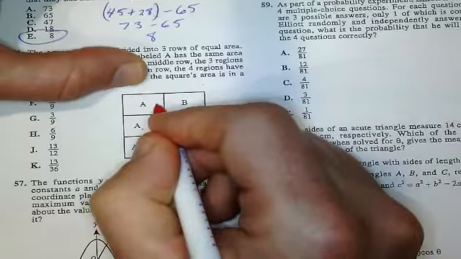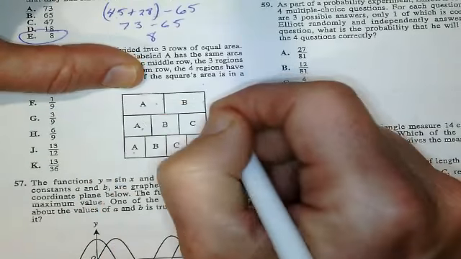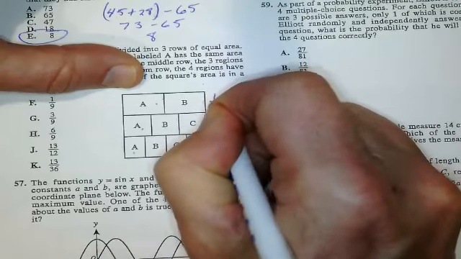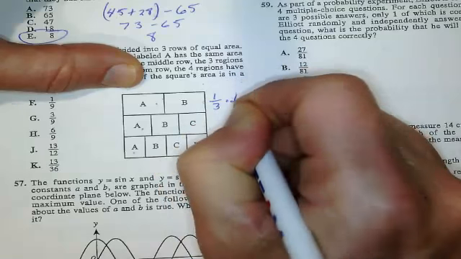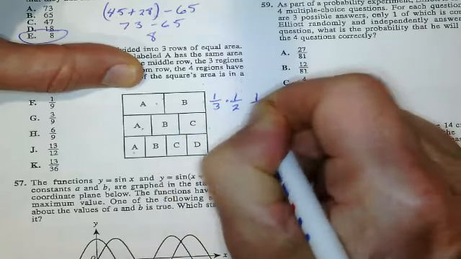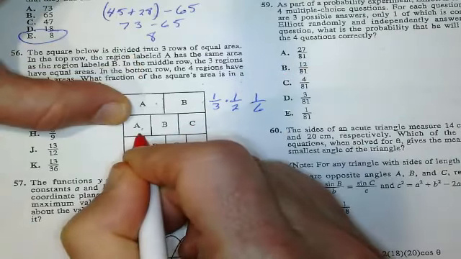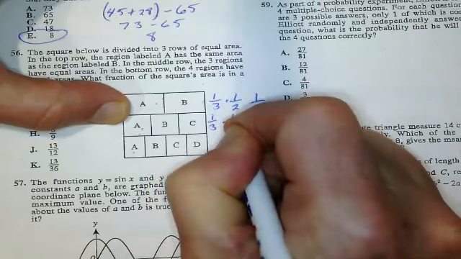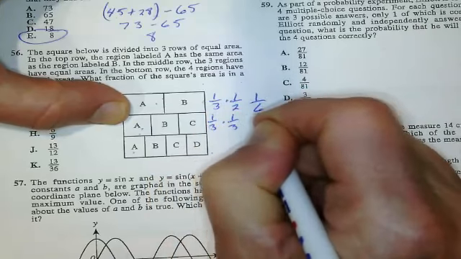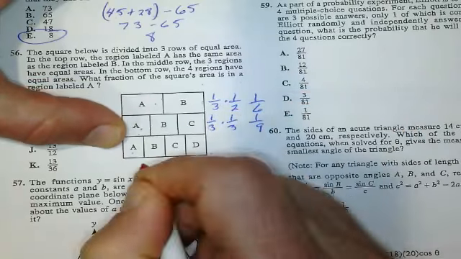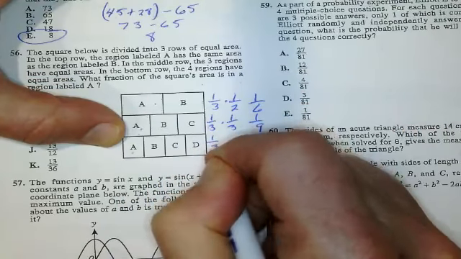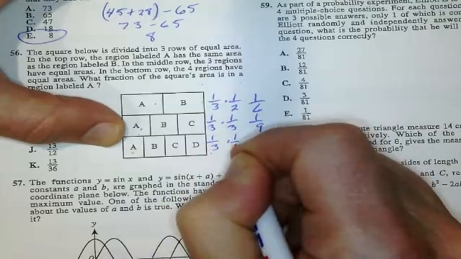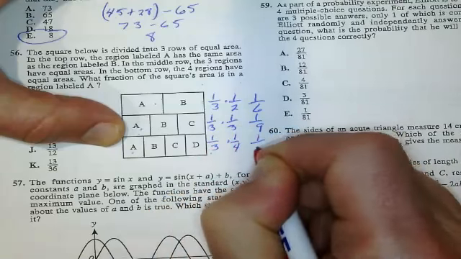First we've got to figure out what this is of the total. So 1/3 of the total area times 1/2 is 1/6 for A. This is 1/3 of the total area times 1/3 of this section equals 1/9. And then again, 1/3 of my total area times 1/4 of that row is 1/12.